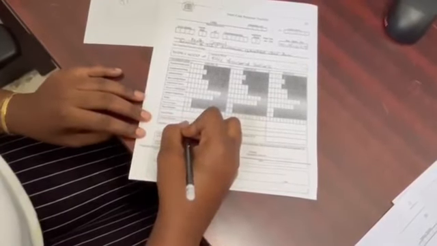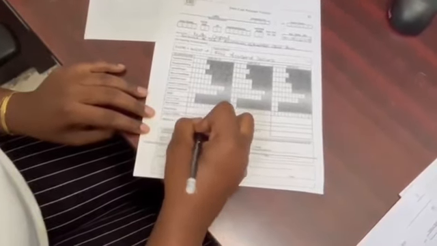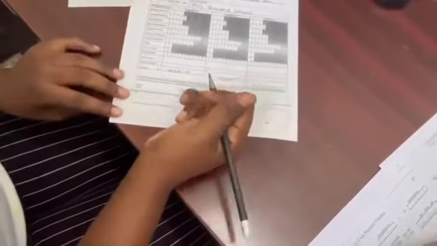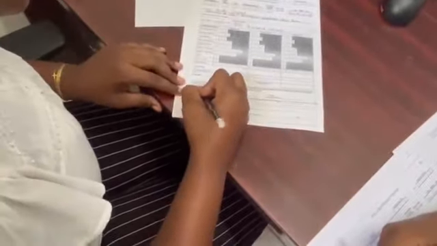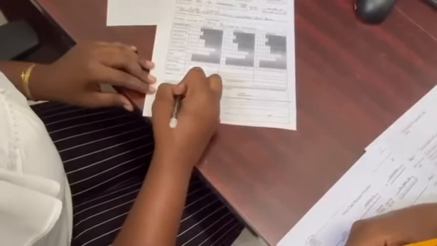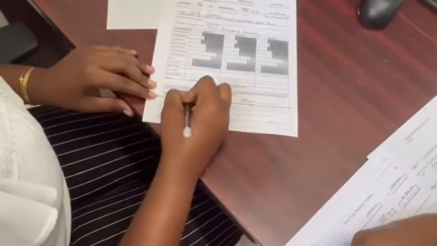$4,000. Here you put the amount. The impress holder would be me. I am also the one preparing the voucher.